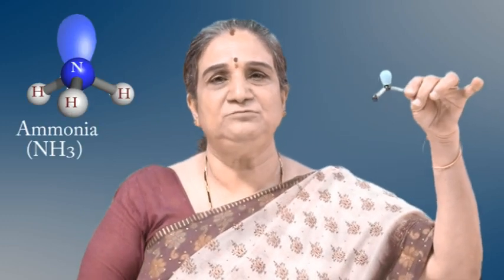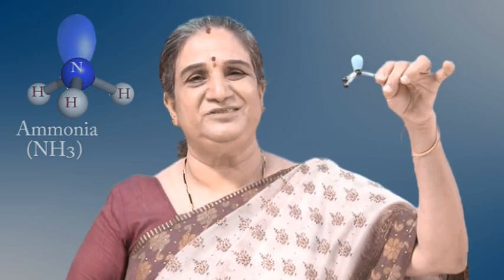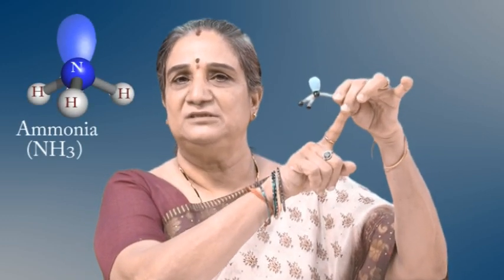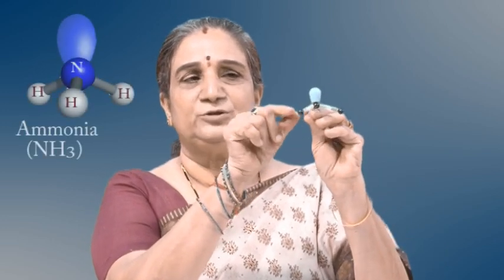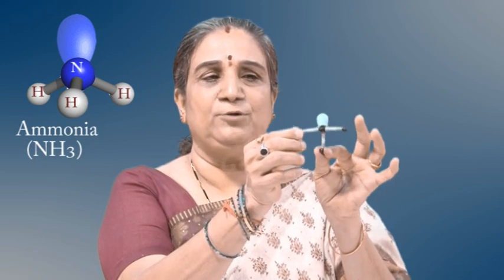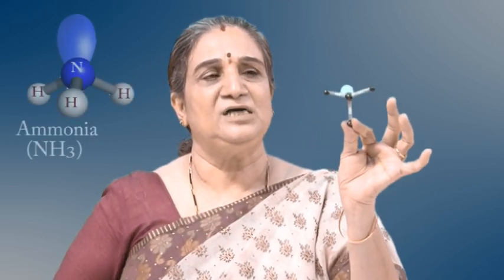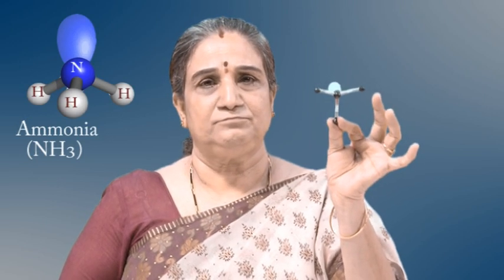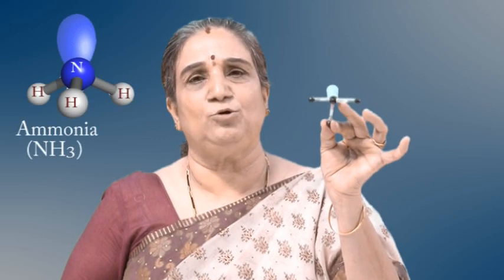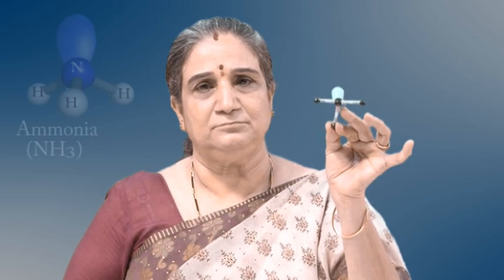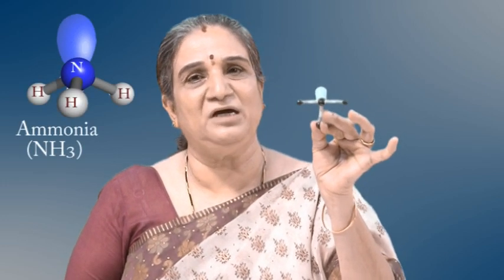The next molecule I would like to discuss is our old friend ammonia. Nitrogen has 3 electrons which it shares with 3 hydrogen atoms. After that, a lone pair remains, which is shown by this. So the expected geometry of the molecule is tetrahedral, but it becomes trigonal pyramidal. This is because of the electron pair which is present on the central nitrogen atom. The bond angle is expected to be 109, but decreases to 107.